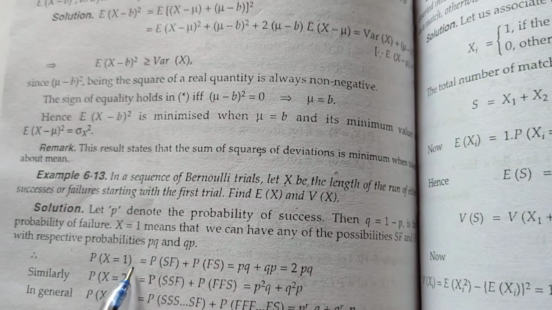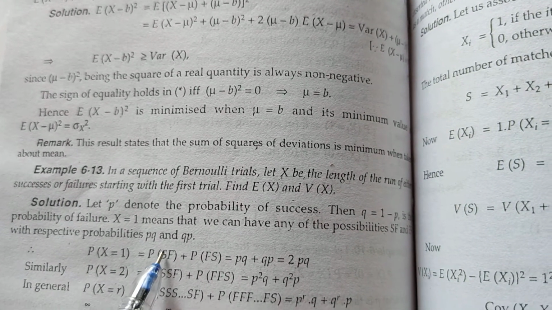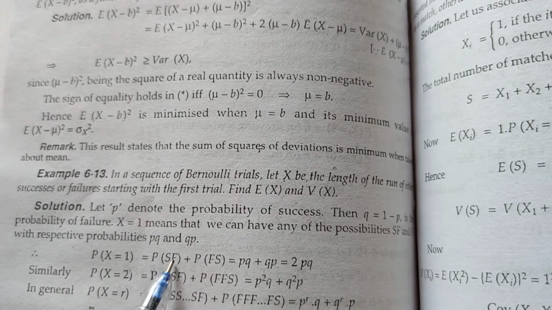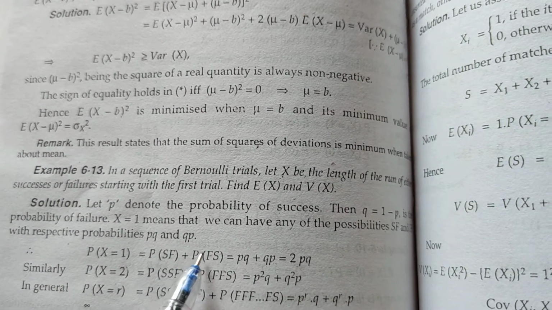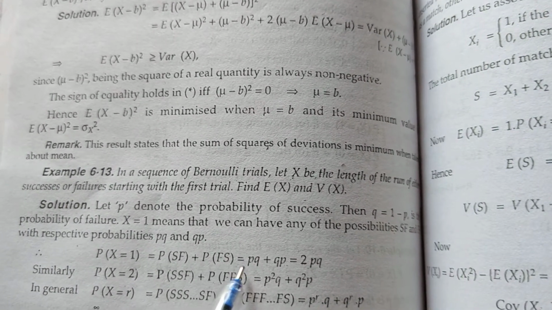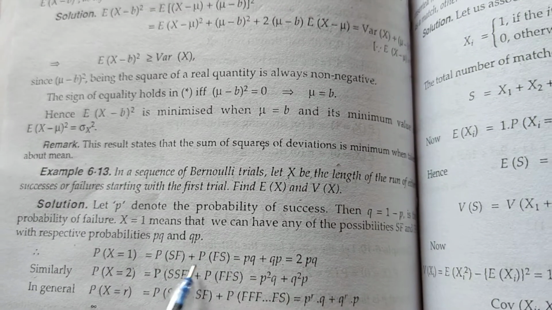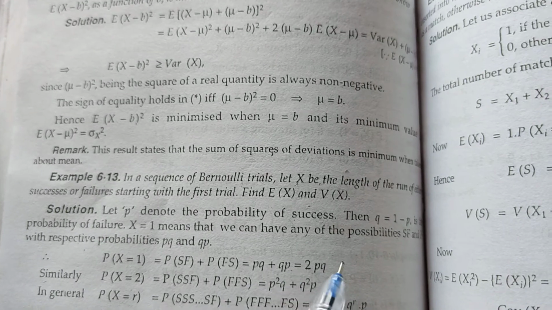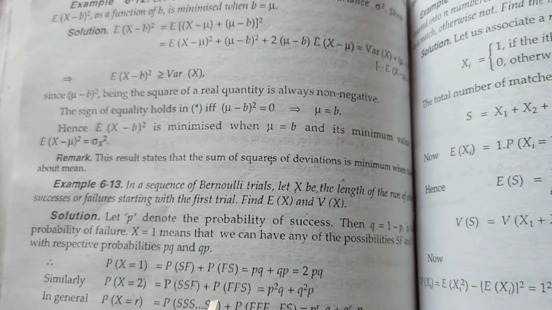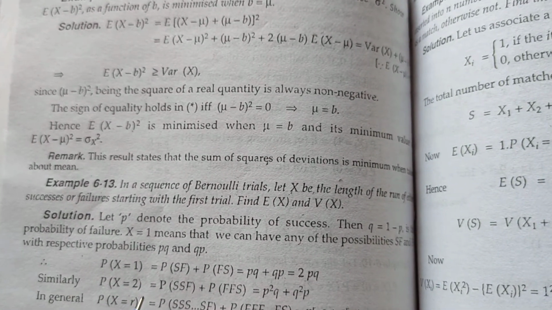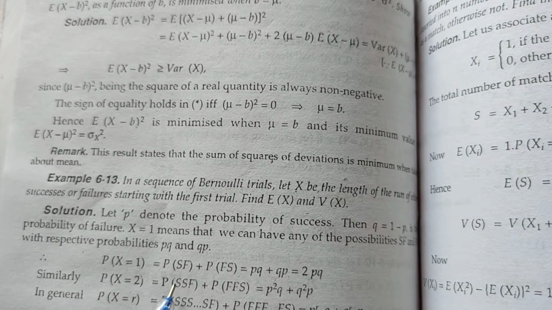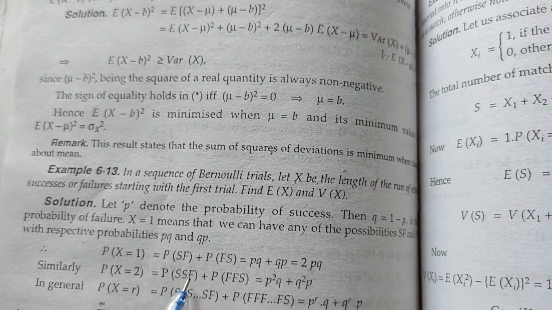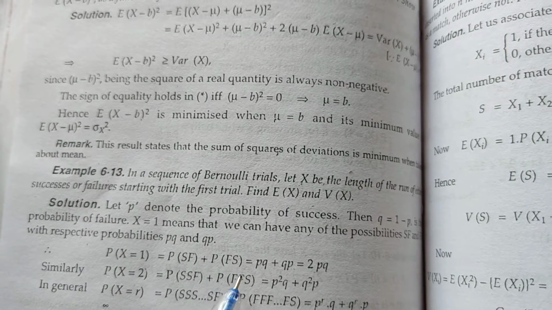So the probability of x equal to 1 is the probability of success failure plus the probability of failure success, which is PQ plus QP, which is equal to 2PQ. The probability of x equal to 2 is the probability of success success failure plus the probability of failure failure success.